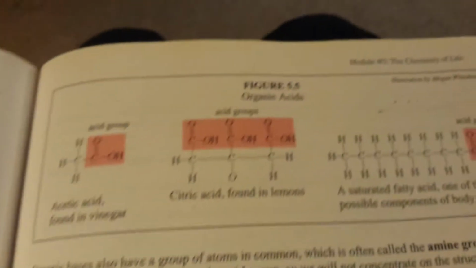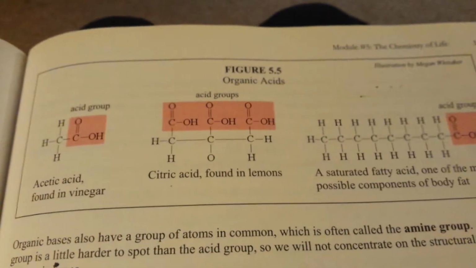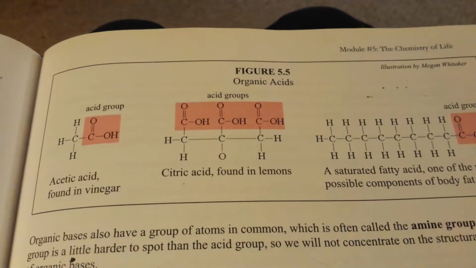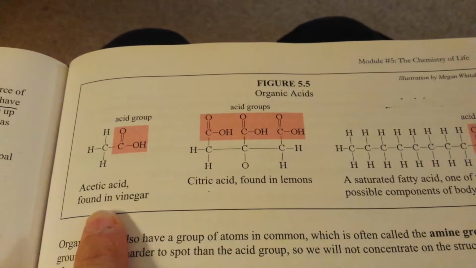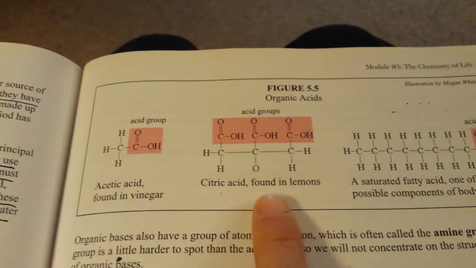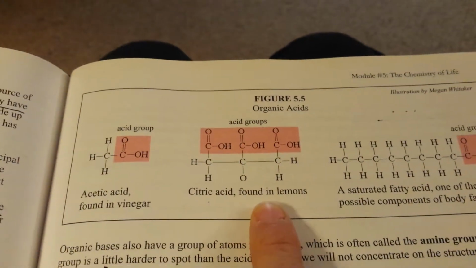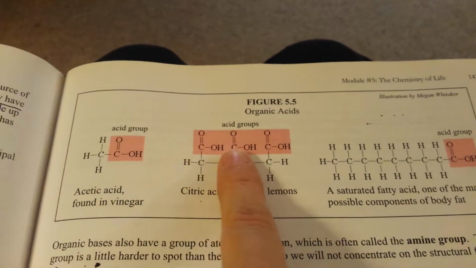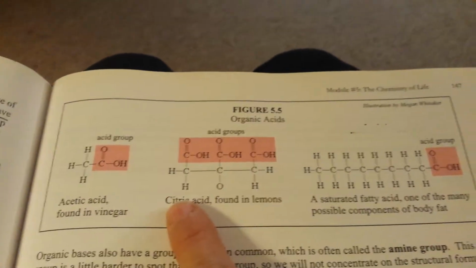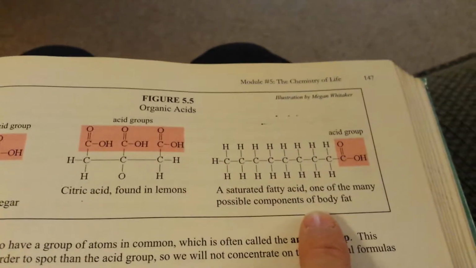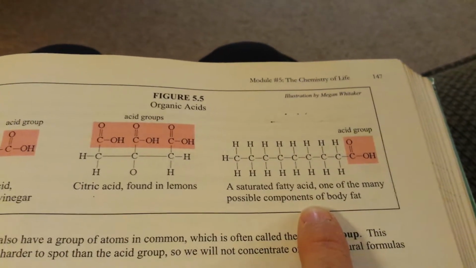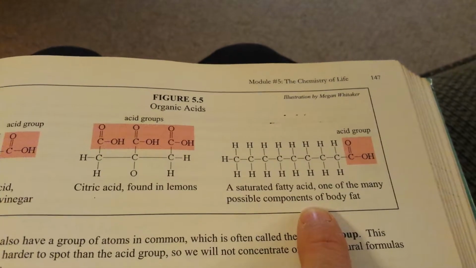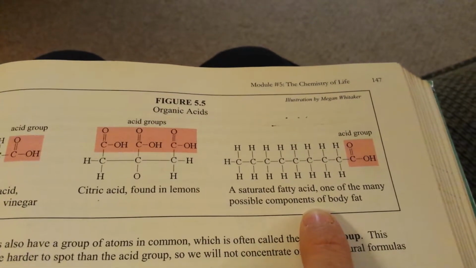If we move over to the next page, Figure 5.5, acetic acid, vinegar, looks like this. We also have citric acid, which is found in lemons and any of the citrus fruits. That's where we get the name, where we have actually 3 acid groups linked to the molecule. And down here we have a fatty acid group. This is a term that you might have heard of if you've heard of omega-3 fatty acids or omega-6 fatty acids.